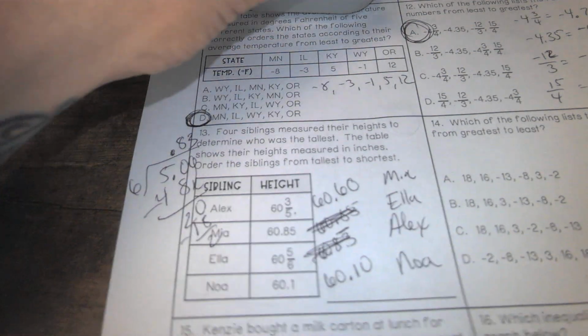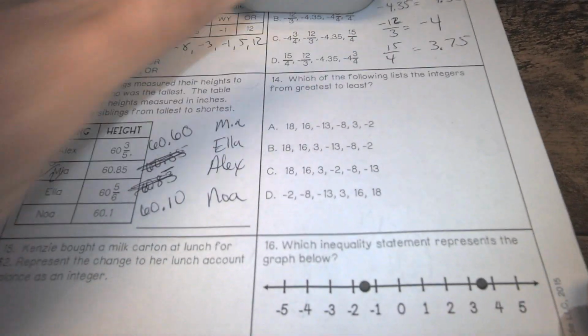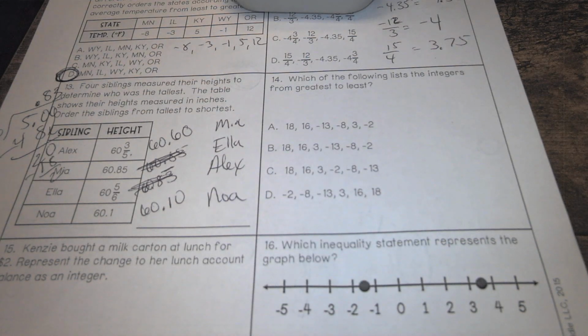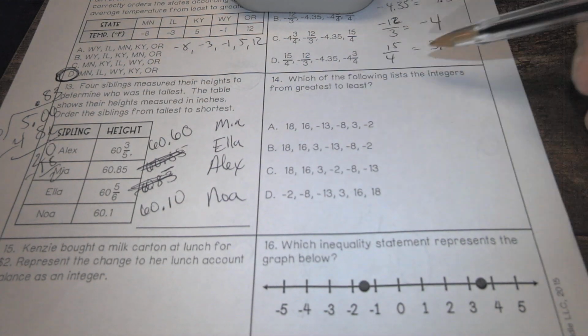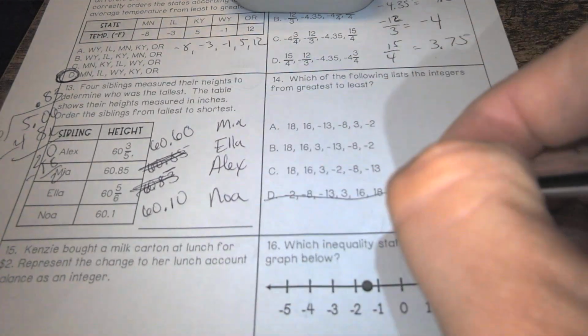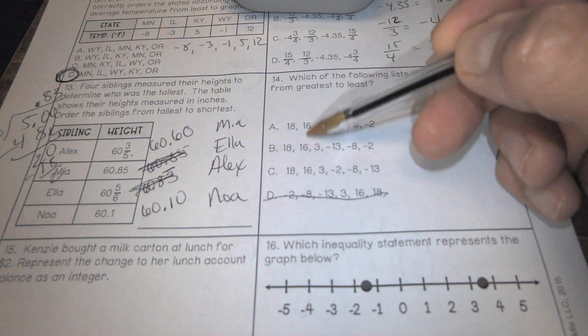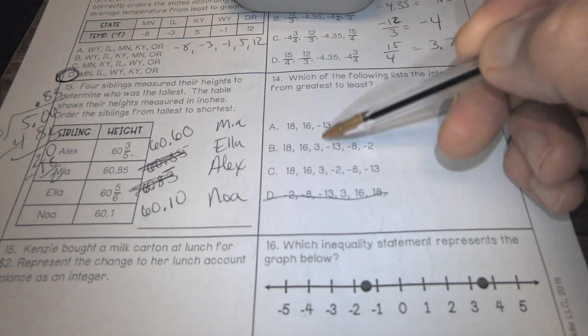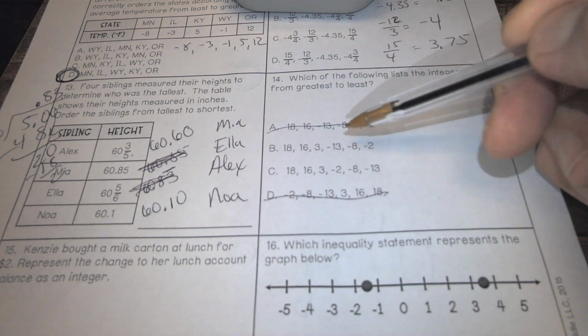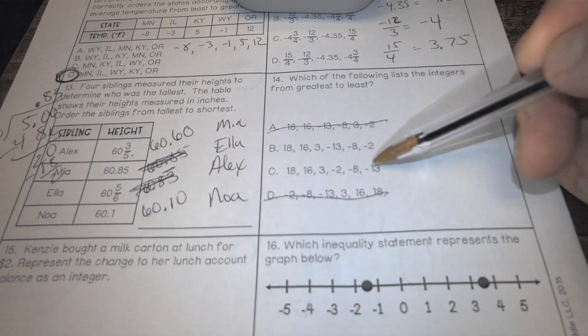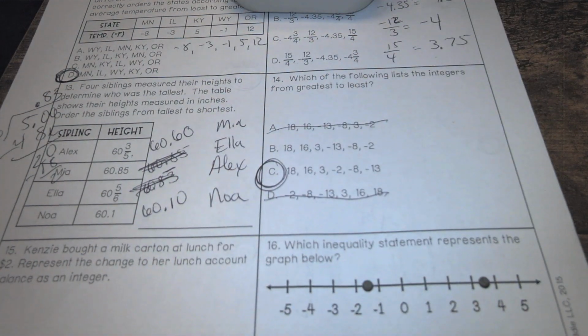Okay, the next one is listing them from greatest to least for integers, so positive and negative numbers. You have no decimals, you have no fractions here. So greatest to least, I automatically know D's out because it's got to be a positive and 18 is the biggest. Then we have 16. Then we have this 3, so A's out. And then we keep jumping, so it's got to be letter C.